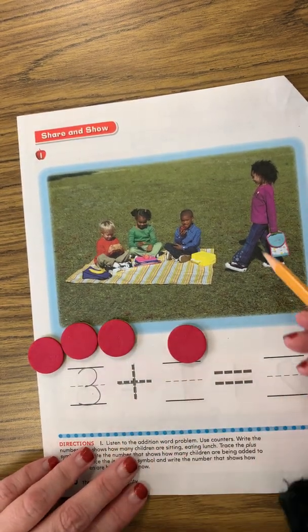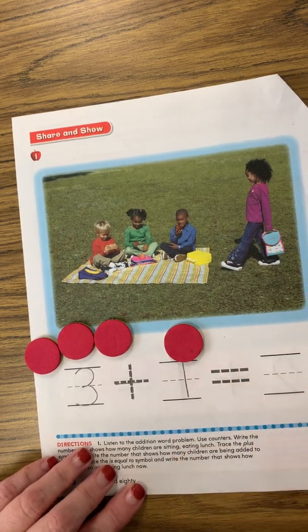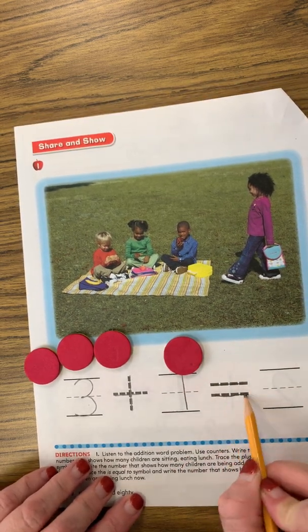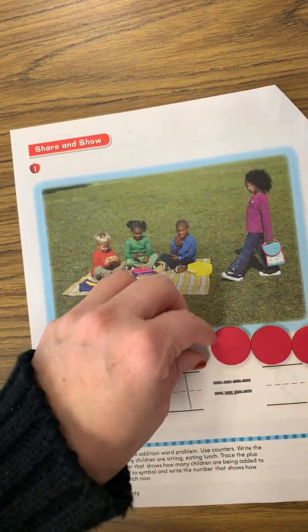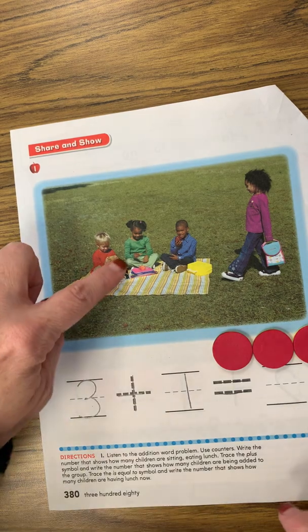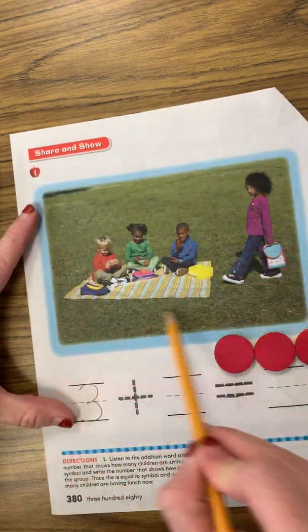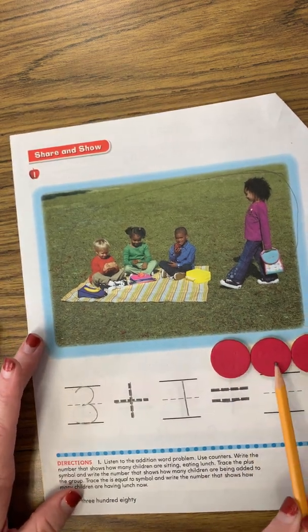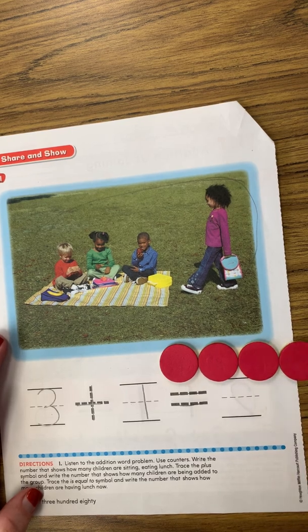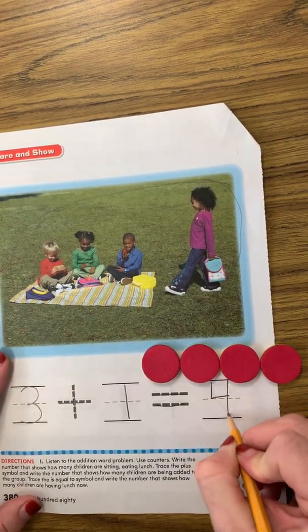Plus, how many joined them? 1 equals, so I can move them all over to this side. And that's how many goes here. 3 children eating lunch. One more joins them. How many are eating lunch now? Let's count the counters. 1, 2, 3, 4. There are 4 children eating lunch.